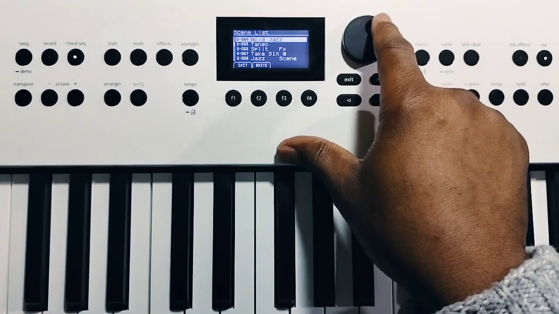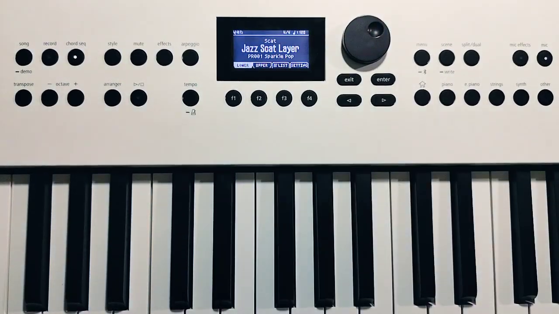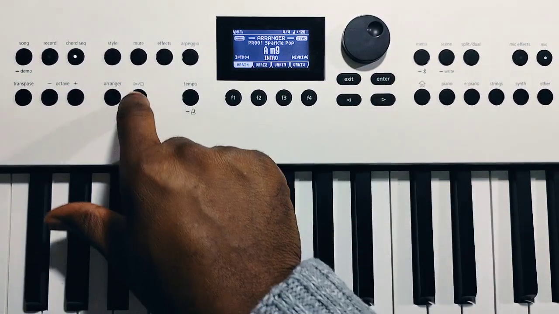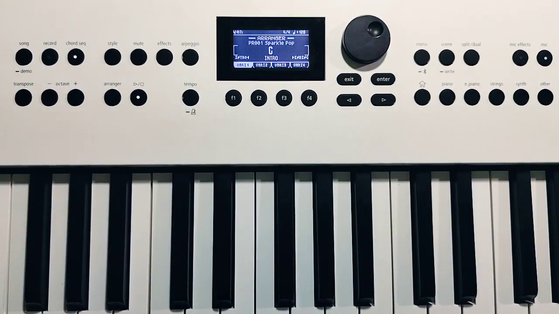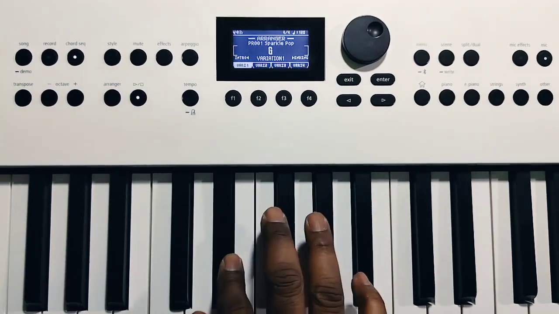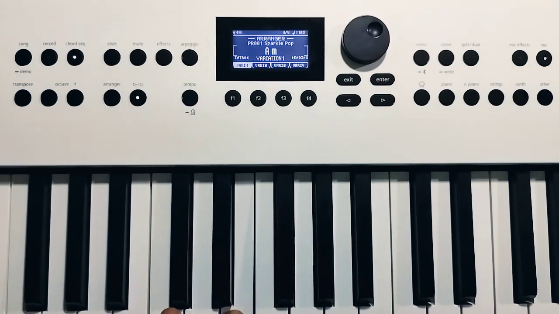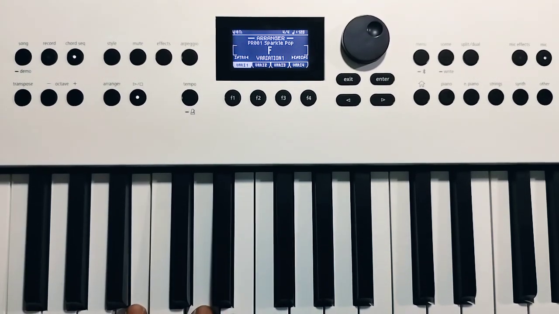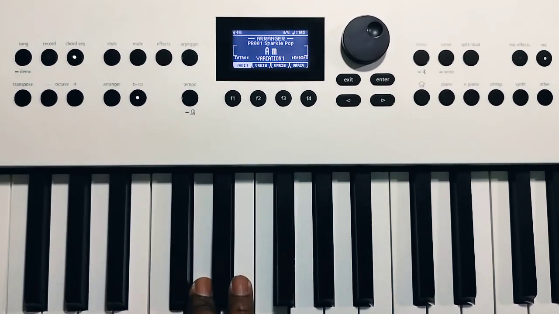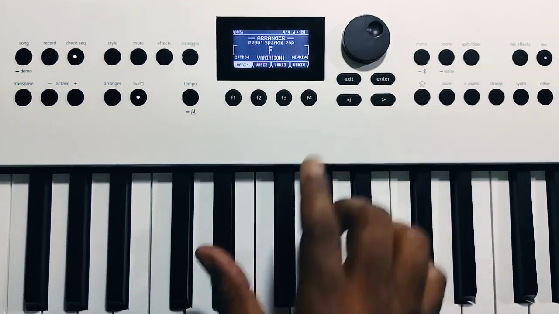Let's say my next song is take 6. Hit that and off to arranger, do my intro. And I can end the song.